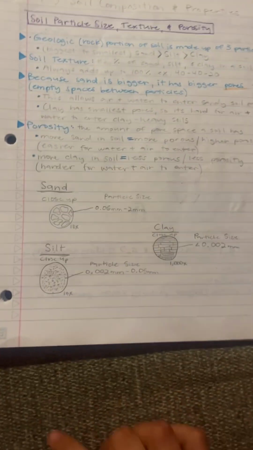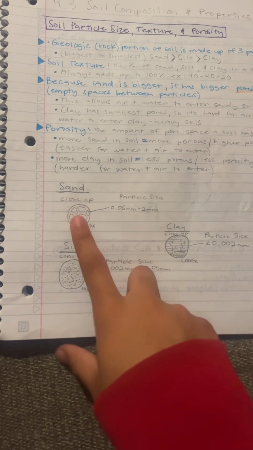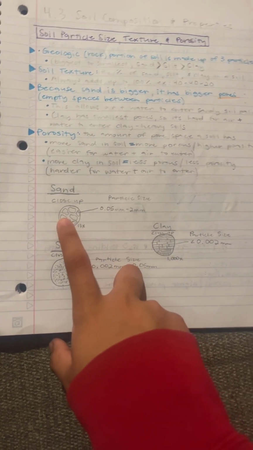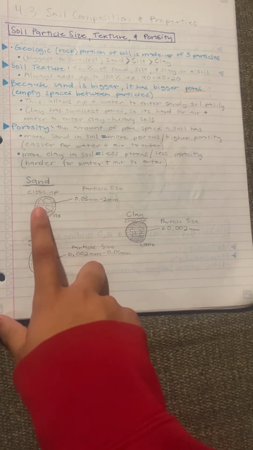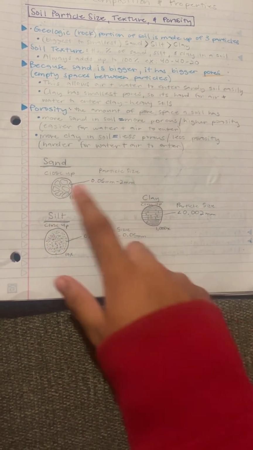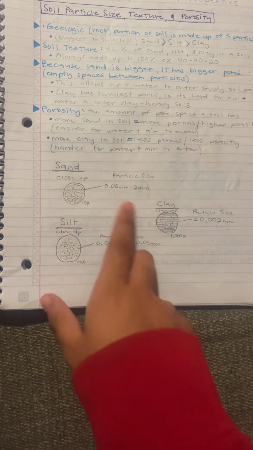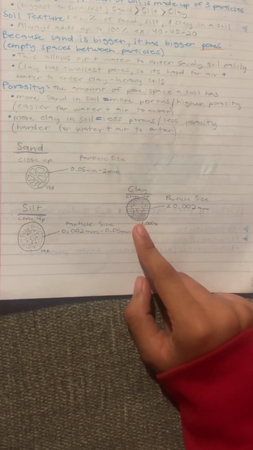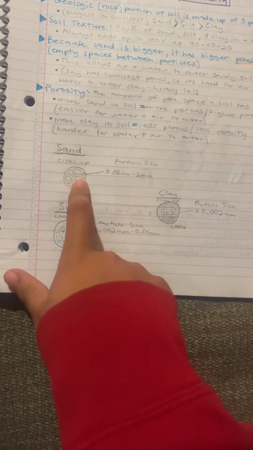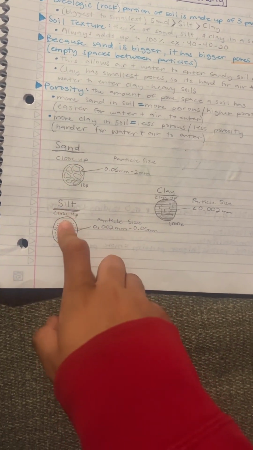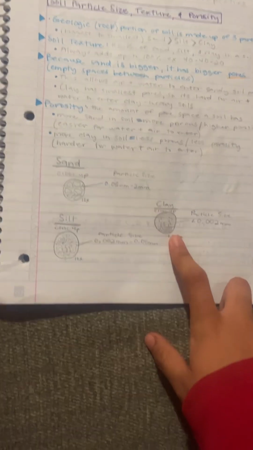So as you can see in the close-ups, you can see how porous the sand is compared to the rest. The clay is closer together than the sand. So in the sand, the water and the air can go between it compared to the silt and the clay.